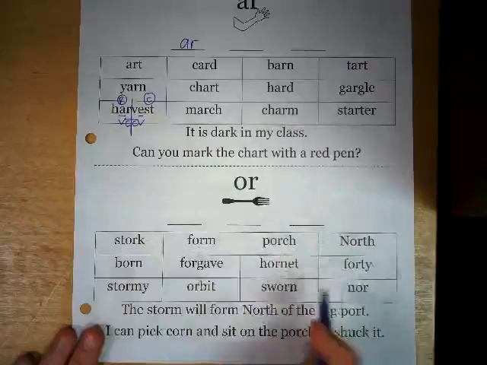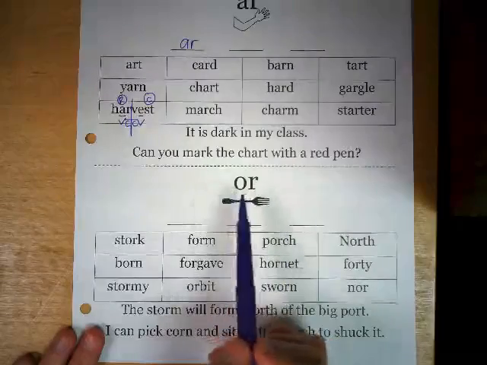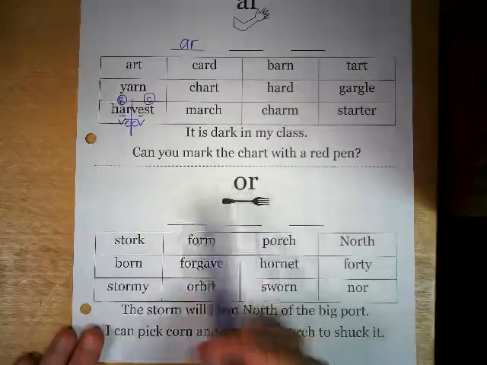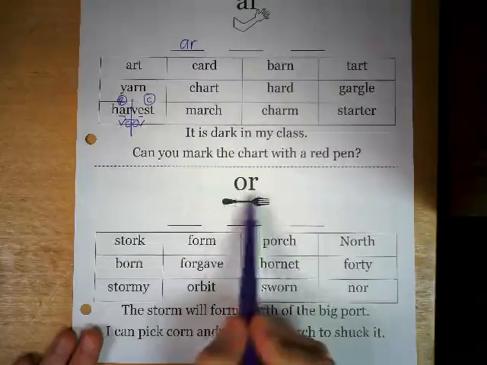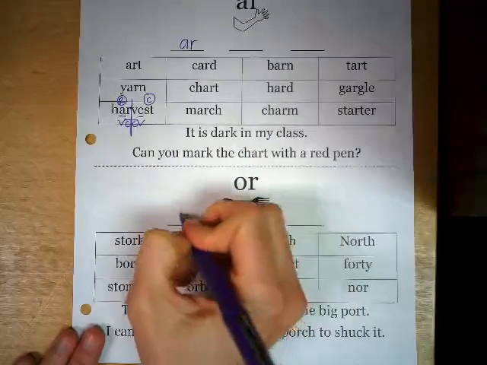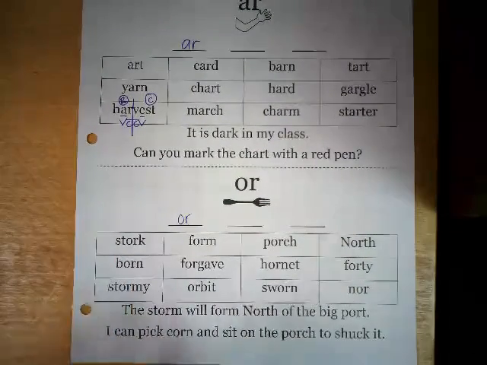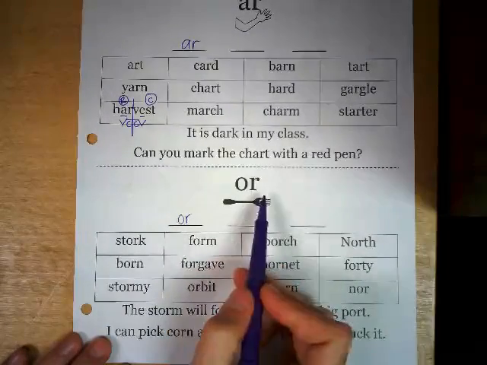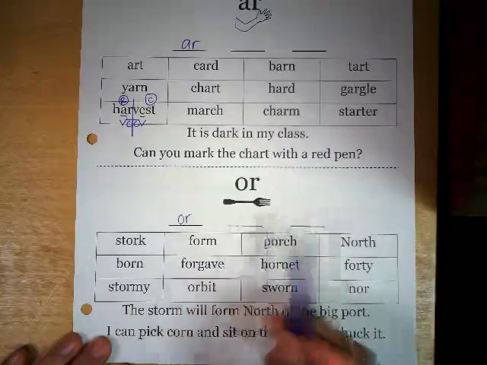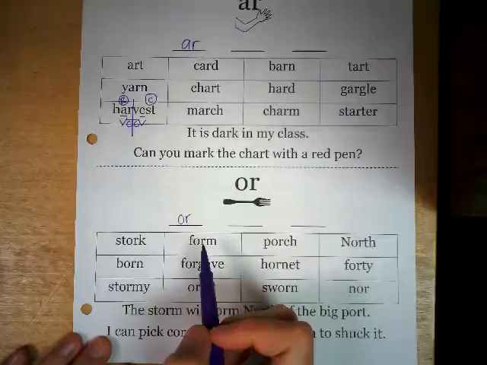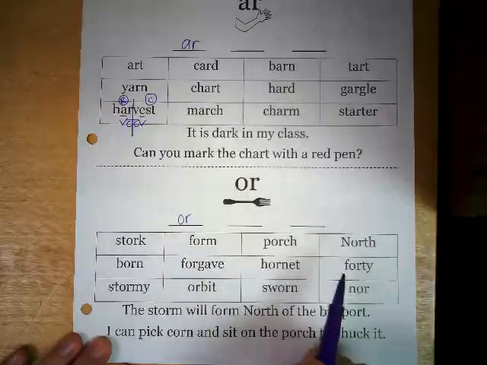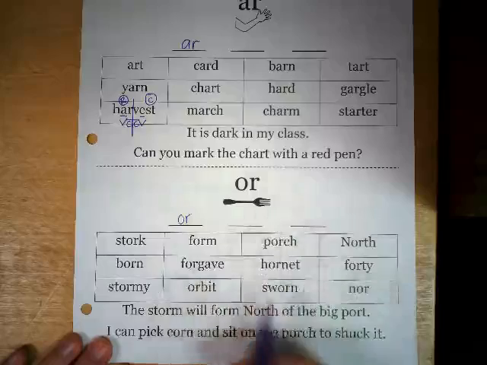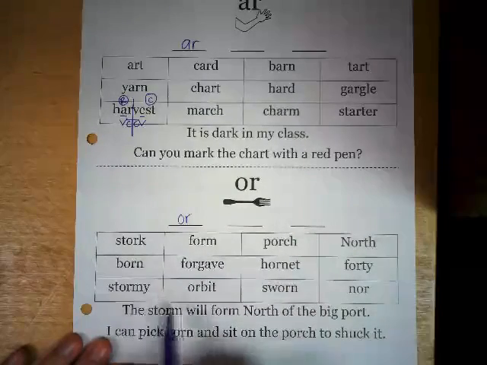So my next R controlled pattern that we're going to focus on is OR. Just like the word fork, OR says or. Which is really nice because they already know the word or. So anytime they see OR, they're going to say or. So we know OR says or, so I'm going to show you just how to decode something like this.